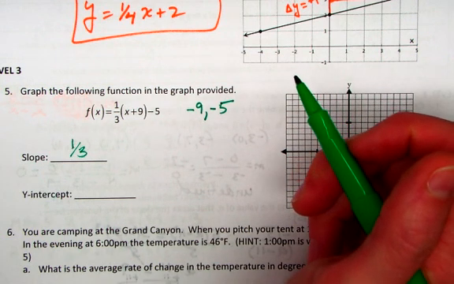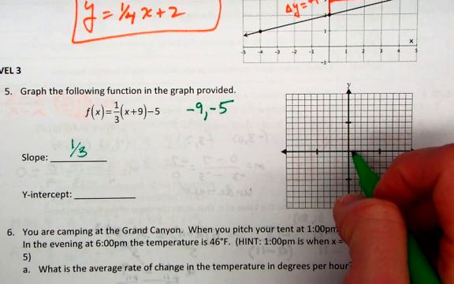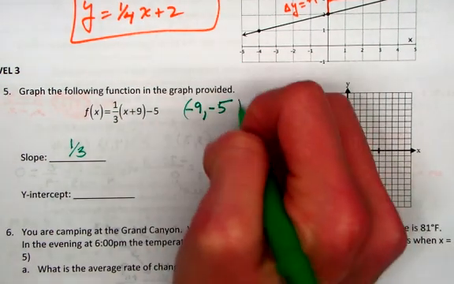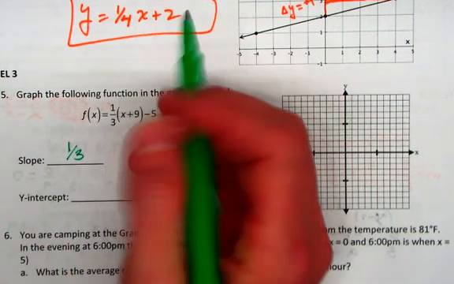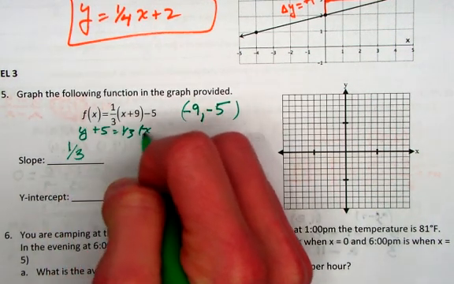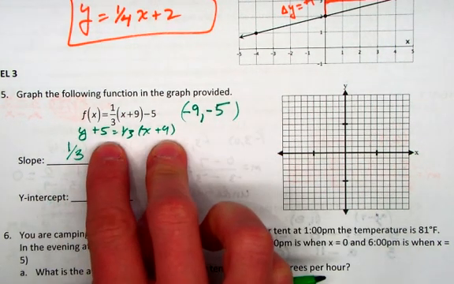So then, does this fit on here? So here, let's go ahead just so you guys can see where I'm getting this from. This is point-slope form, except for this is on this side. So I could have had y plus 5 equals 1/3, x plus 9. That's where I got the -9, -5 from, just so you know.